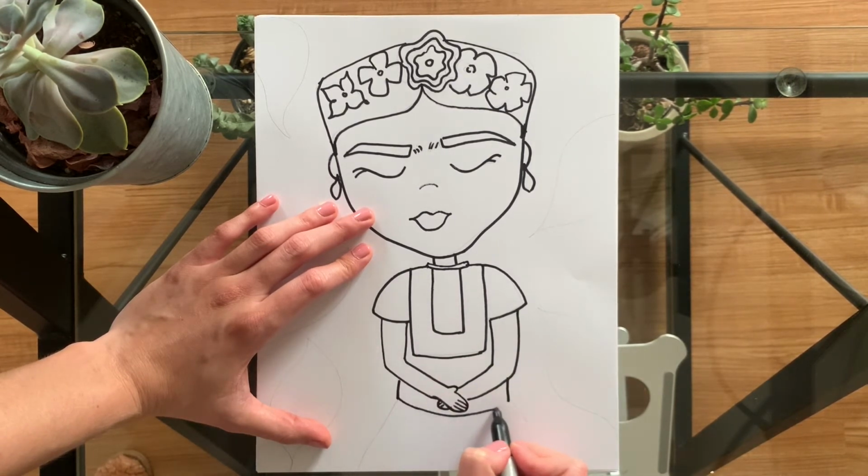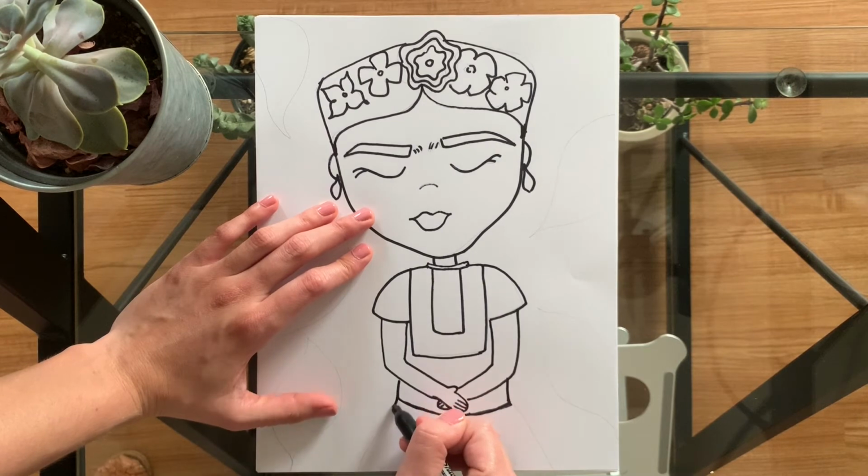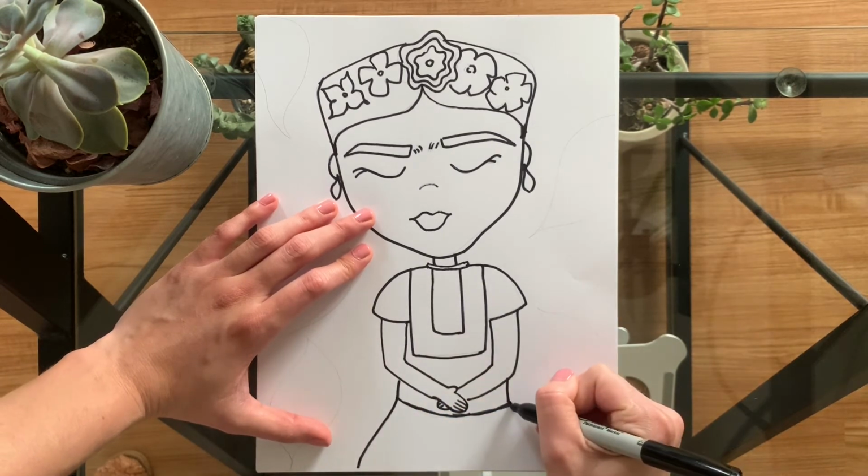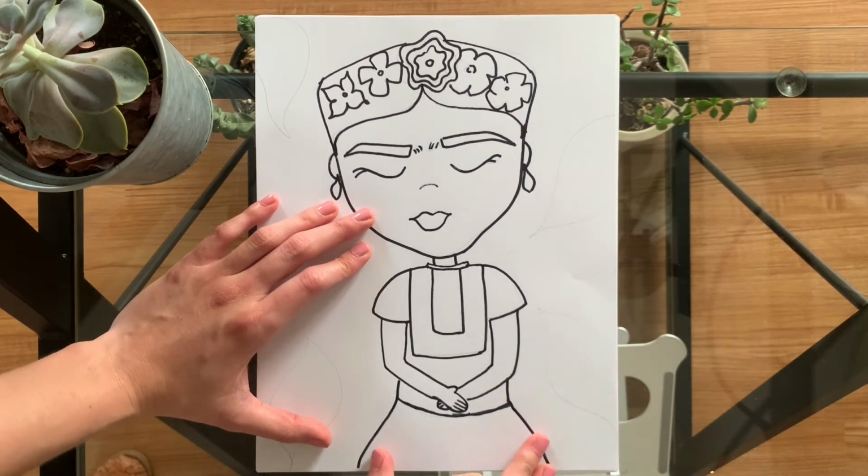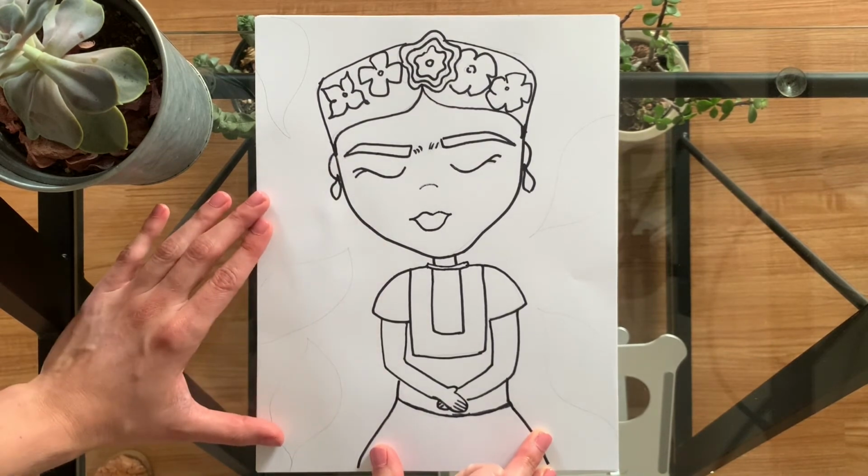Curvy line to close it, that's her waistline. And then we are going to draw the bottom of her dress. I made her nice and large so we can't see her feet. All we will need is the beginning of her skirt, right there.